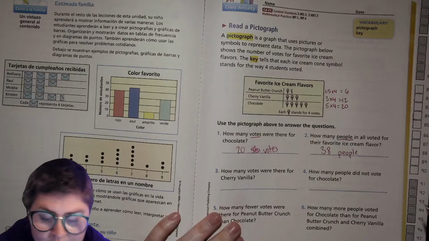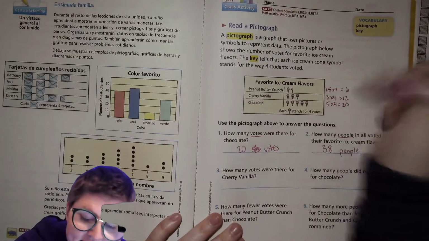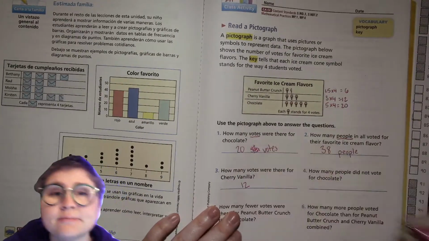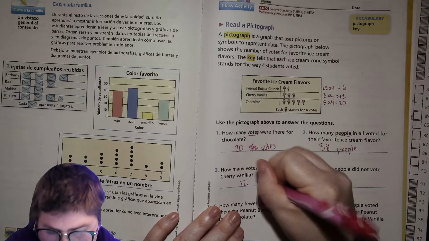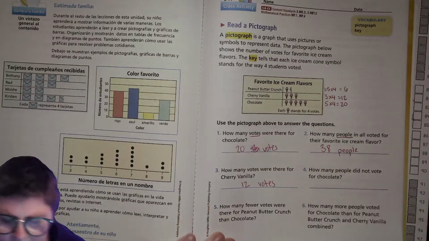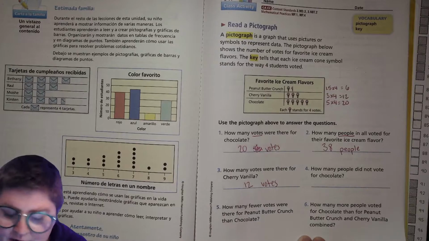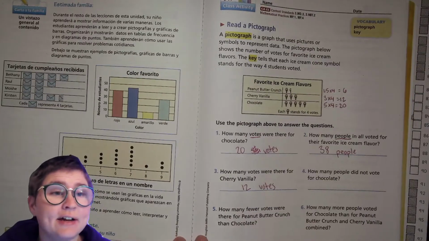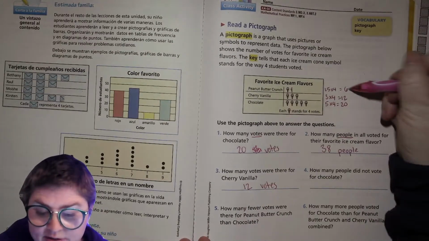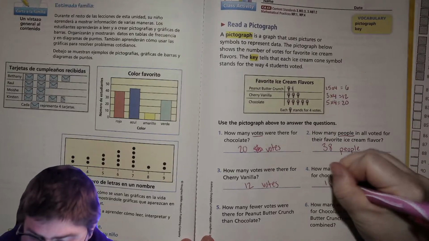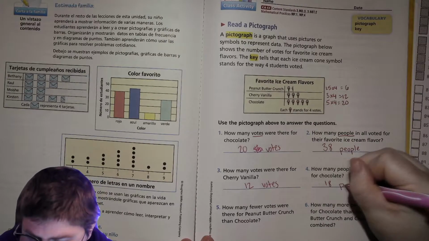How many votes were there for cherry vanilla? We already figured that out. It's 12 votes. How many people did not vote for chocolate? How do you find that out? We look at the votes that aren't for chocolate. So that'll be 6 and 12. So that's 18 people.